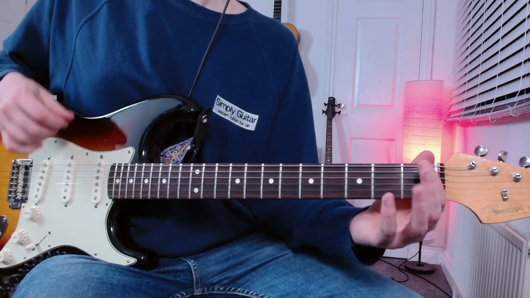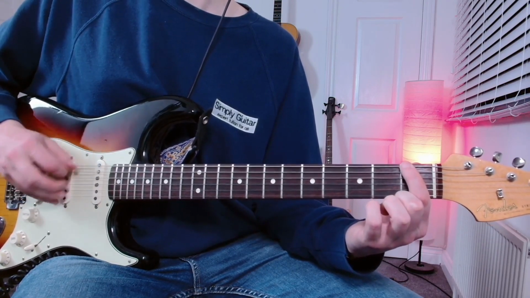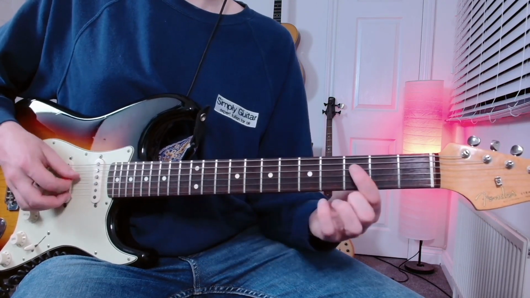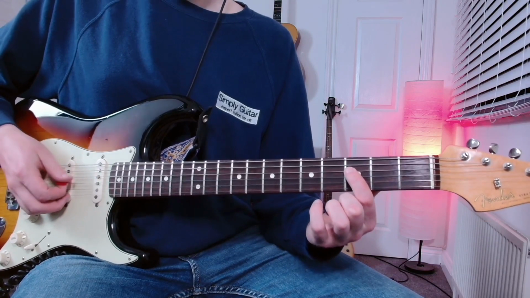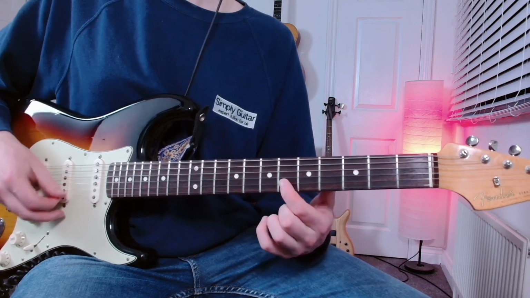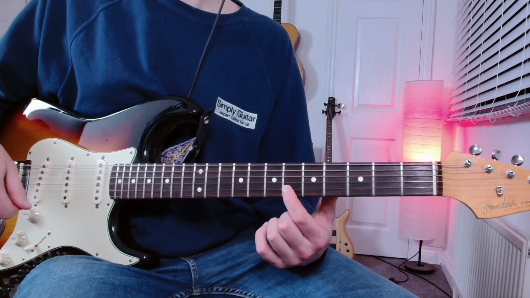So all I'm thinking about here are the root notes. Here's the F note here. Here's the F note on the A string. Here's the F note on the D string. Here's the F note on the G string. And here's the F note on the B string. Now what that means is that I can play the power chords in all of these different positions.